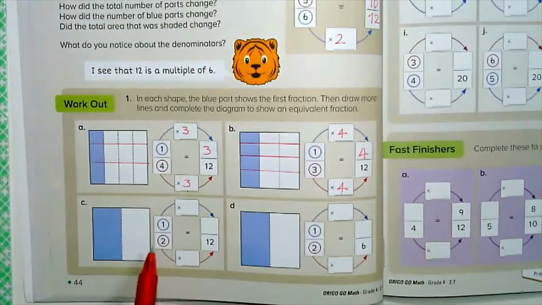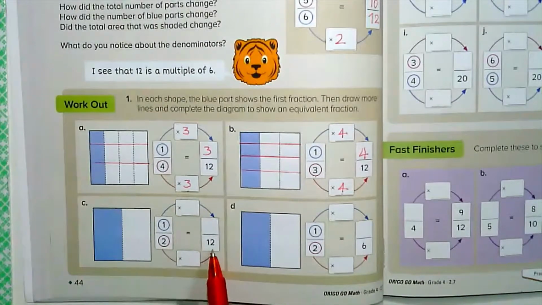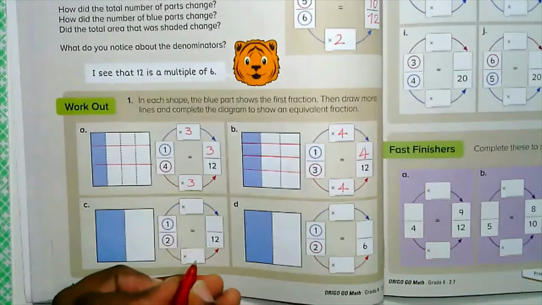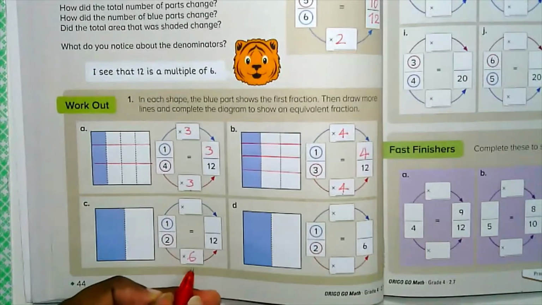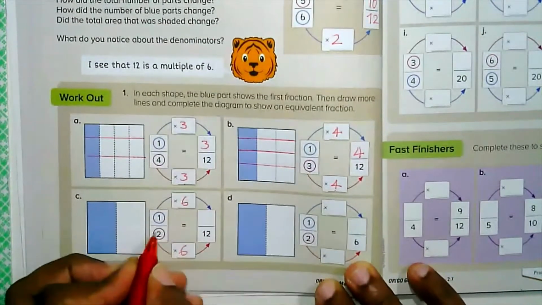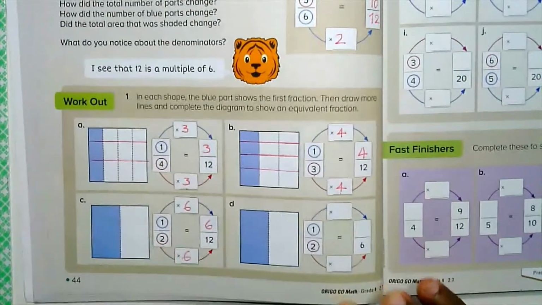Part C. So the denominators are 2 and 12. What can we multiply by 2 that will give us 12? That is 6. 2 times 6 is 12. So we use the same 6 to multiply the numerator. 1 times 6 will be 6.